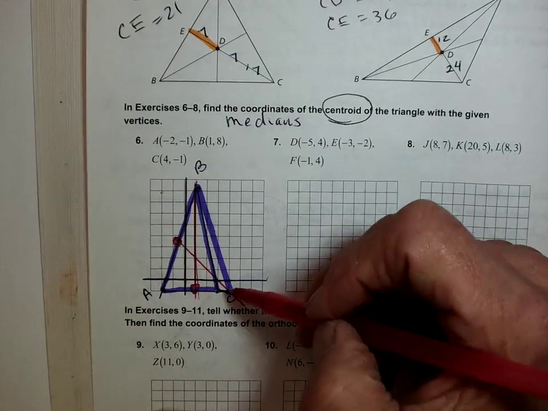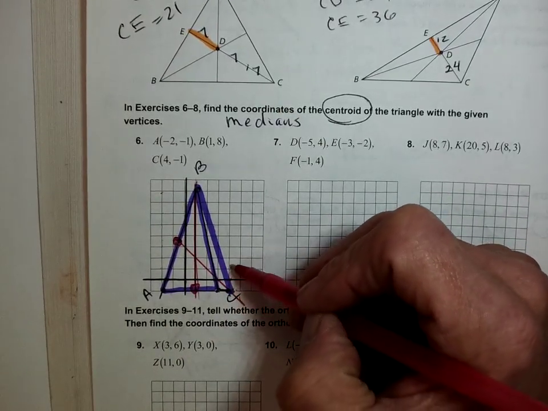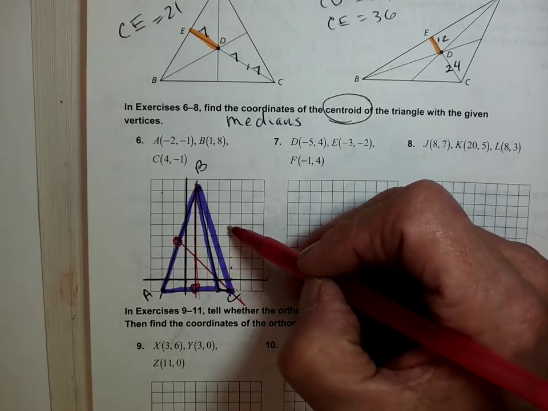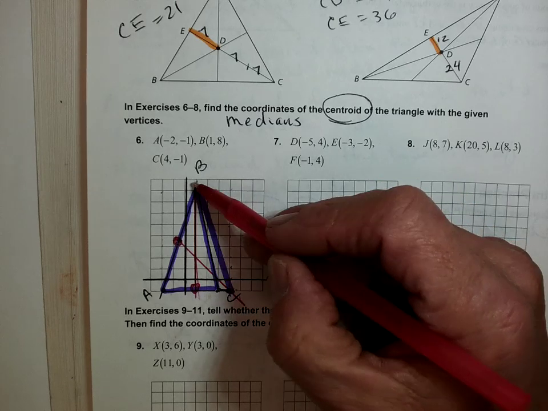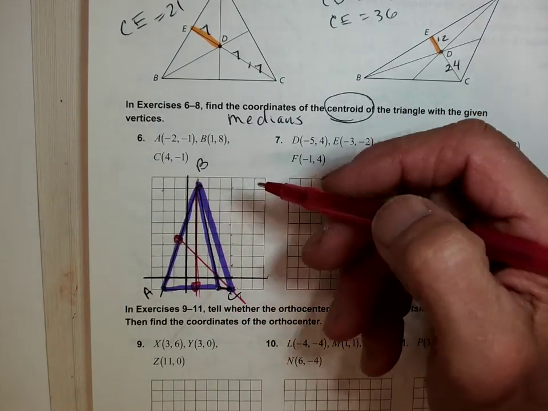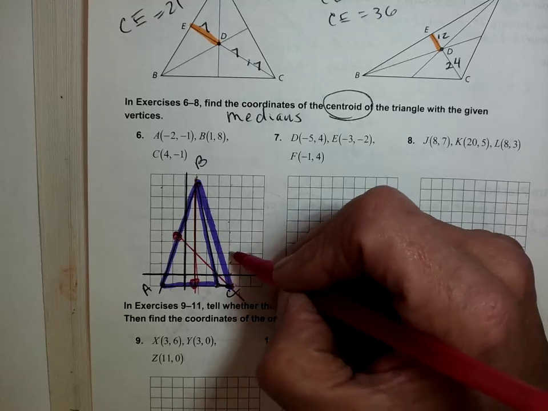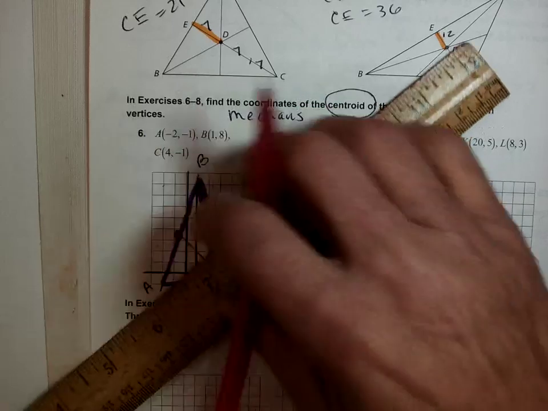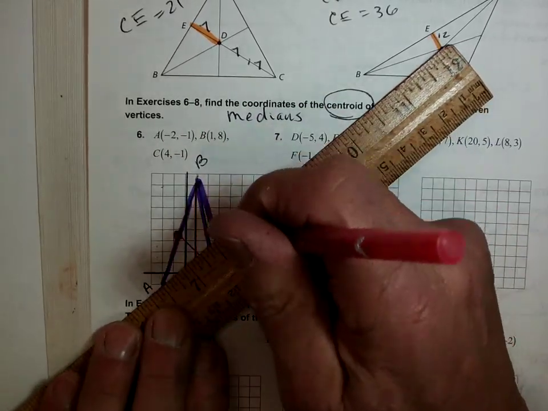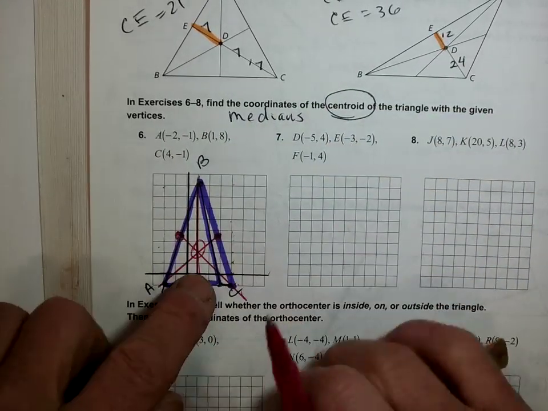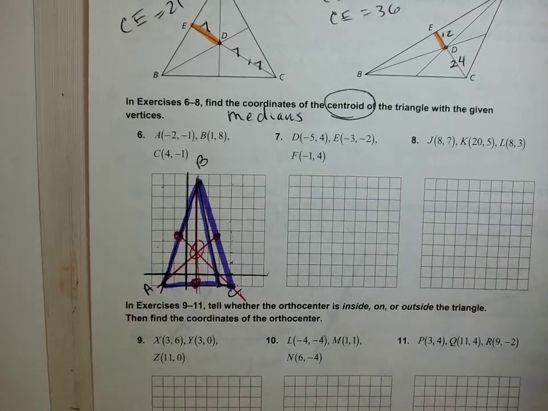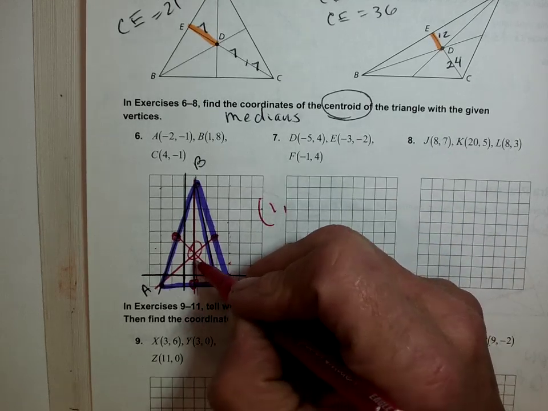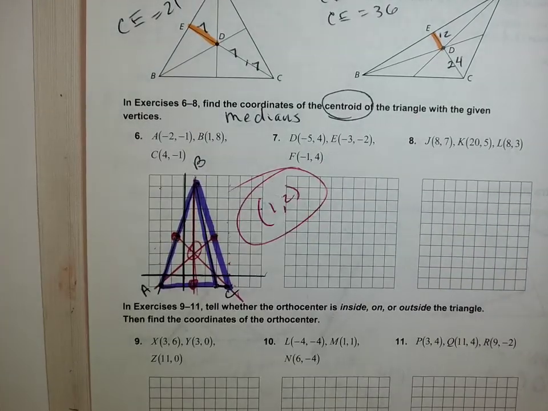All right, let's see. I'm going to count. I'm going to go up 1, 2, 3, 4. Here, I'll do it again. Watch. 1, 2, 3, 4, 5, 6, 7, 8, 9. 1, 2, 3. Half of that's 4.5, 1.5, right? There it is. Draw in my median. Okay. So I've got all my medians. Boom. That's my centroid. So my centroid is at the point 1, 2, isn't it? There's my centroid.